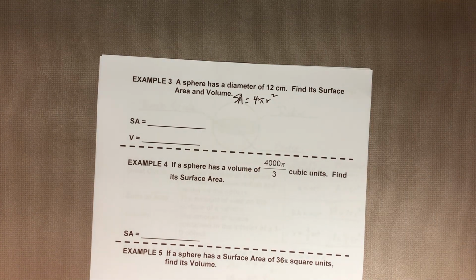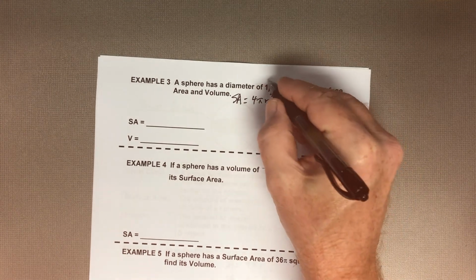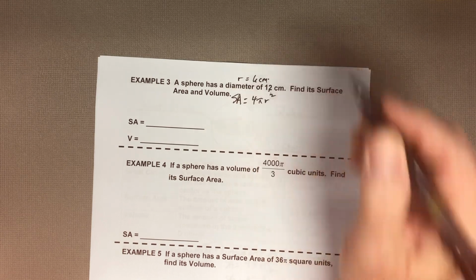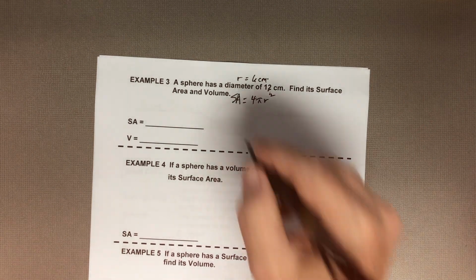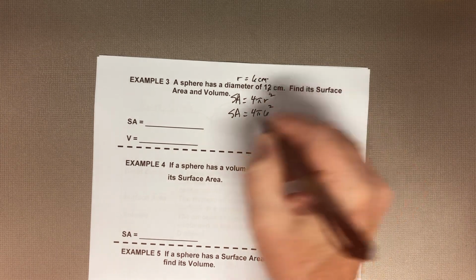Well, I don't know the radius, all right? I know the diameter. Well, if the diameter is 12, then the radius has to be half of that, which is 6. So your radius is 6 centimeters. So the surface area would be 4 pi times 6 squared.